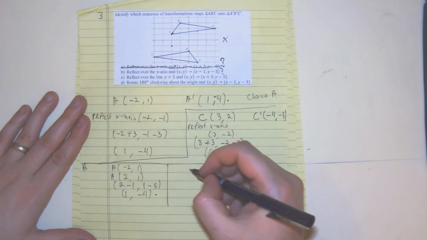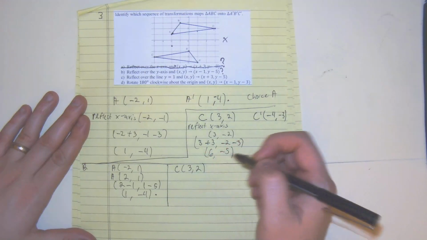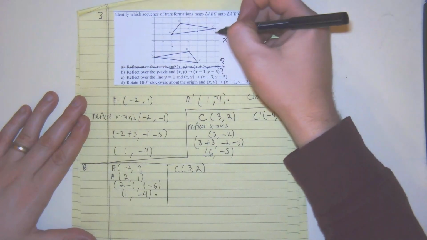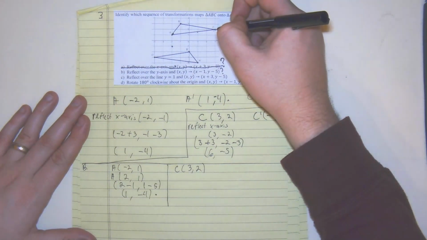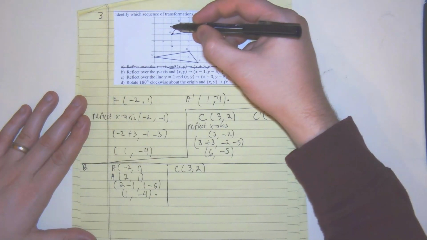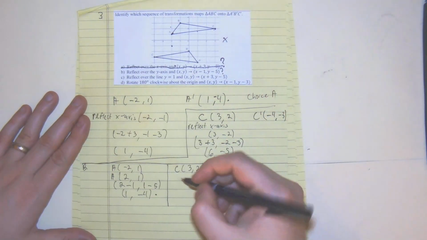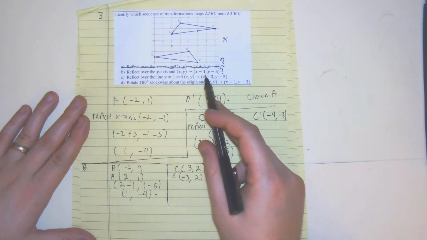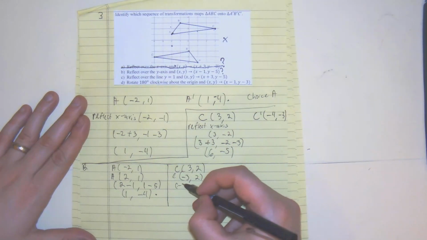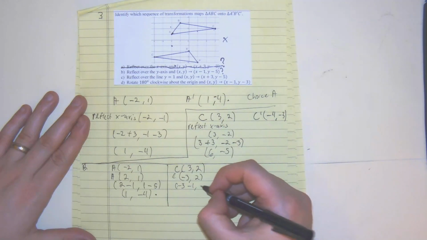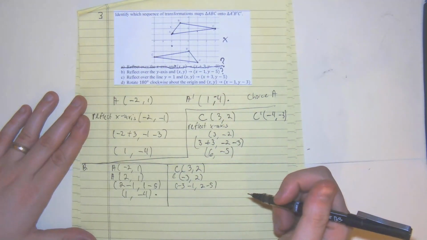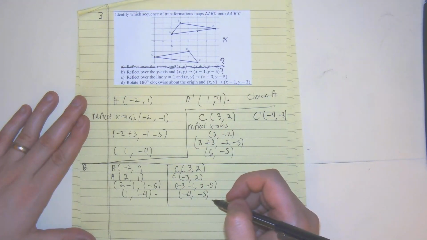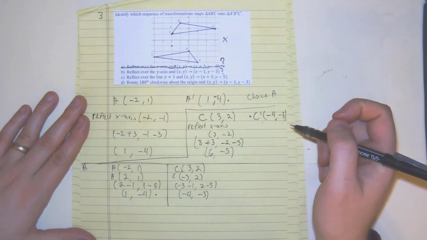Let's try it for C. C is at (3, 2). First thing we do, let's reflect it over the y-axis. So we get negative 3, but it's still at the height of 2. Then they want us to subtract 1 from the x, so it's negative 3 minus 1, then 2 minus 5. We get (-4, -3). Oh, that is C prime, so that did work.